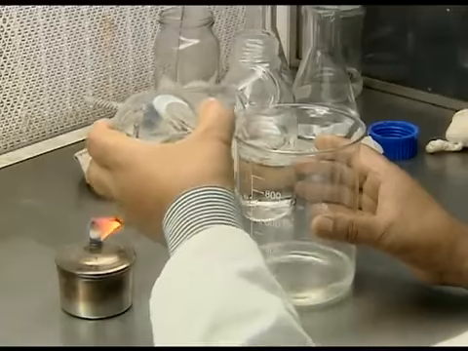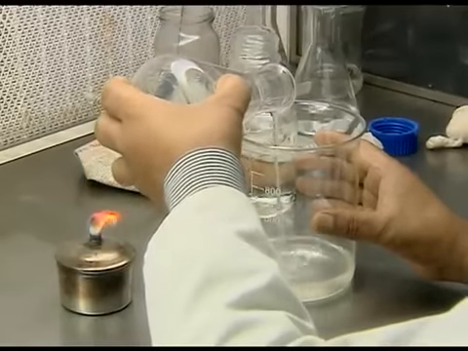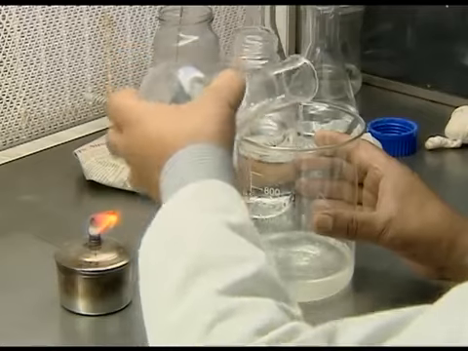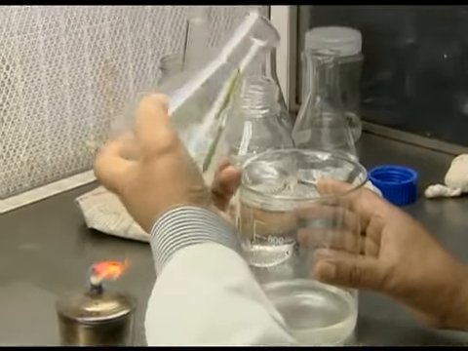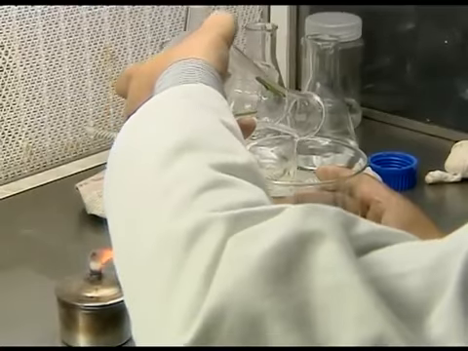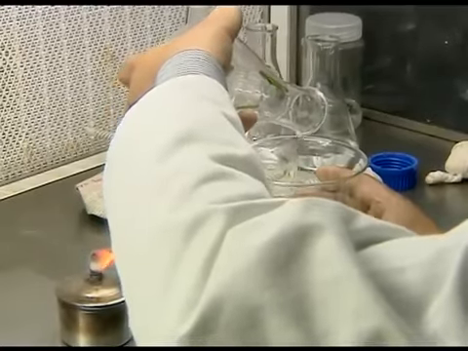After the sterilizing agent treatment, the solution is decanted into the waste beaker and the explants are washed several times with sterile deionized water to remove all traces of mercuric chloride.